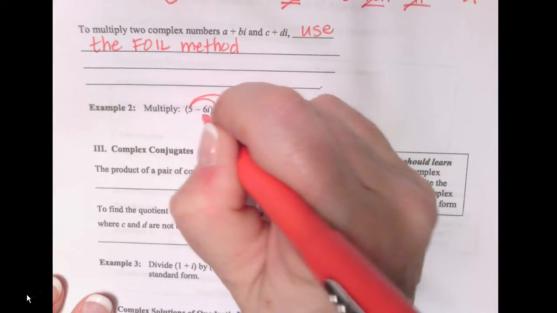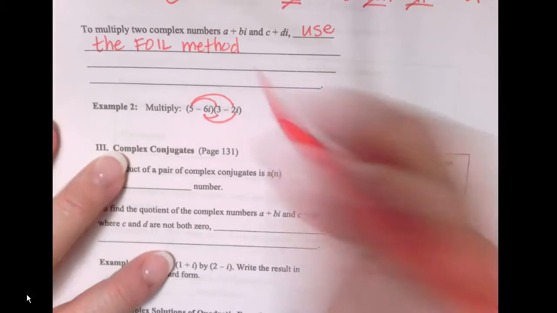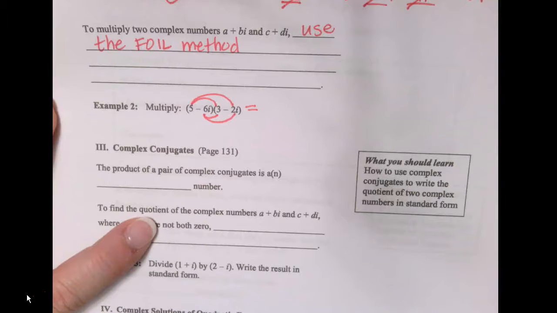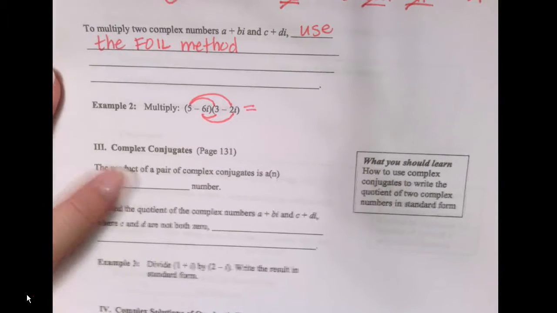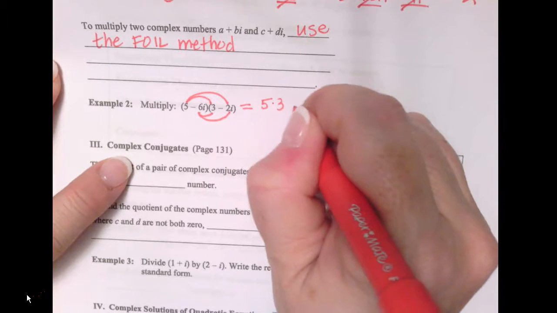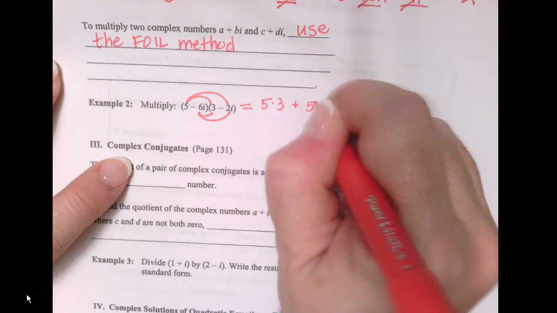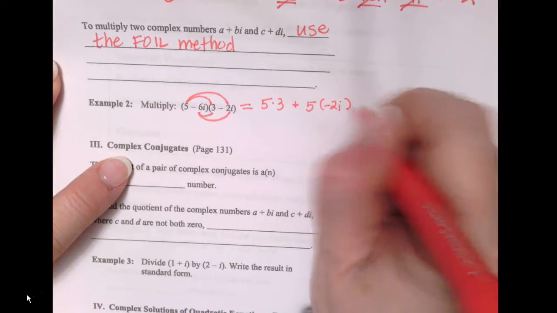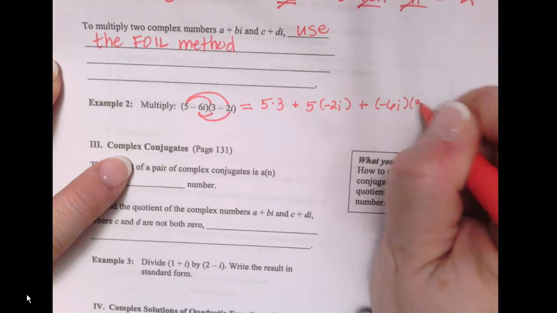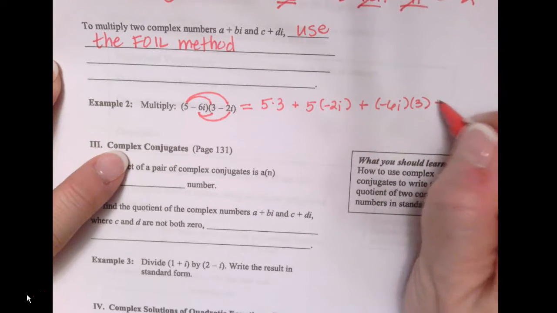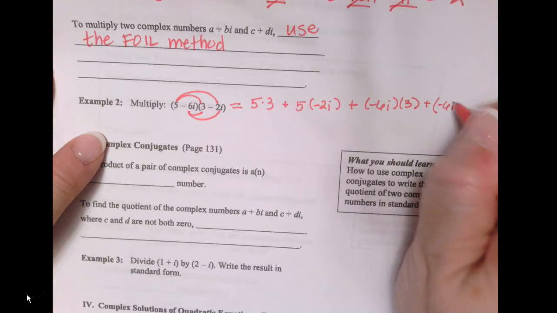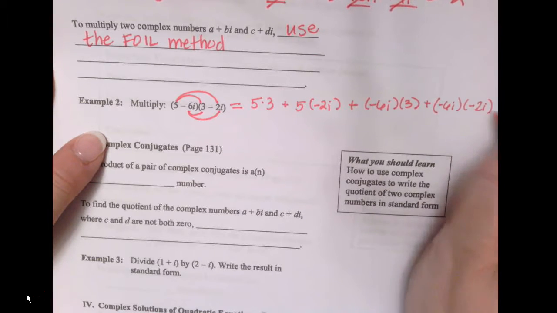I'm just going to show my double distribution here. And I'm going to actually write out every multiplication problem that I'm doing just to be super clear. If you're comfortable, you don't have to do that. So I'm going to do 5 times 3, and I'm going to add that to 5 times negative 2i, plus negative 6i times 3, plus negative 6i times negative 2i.